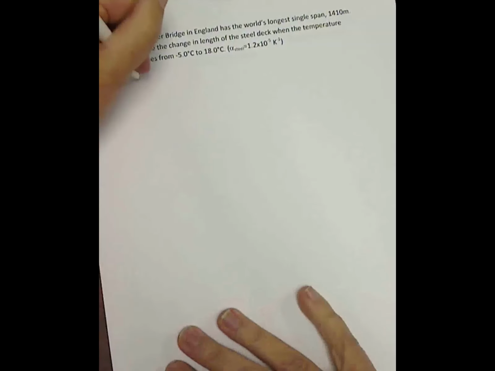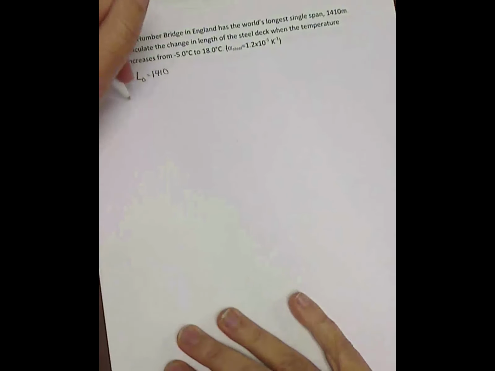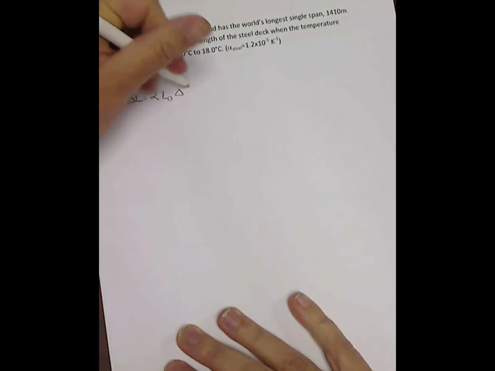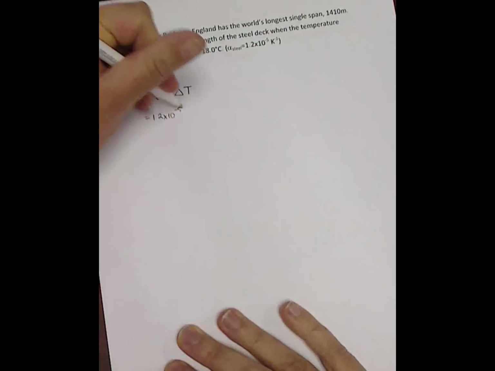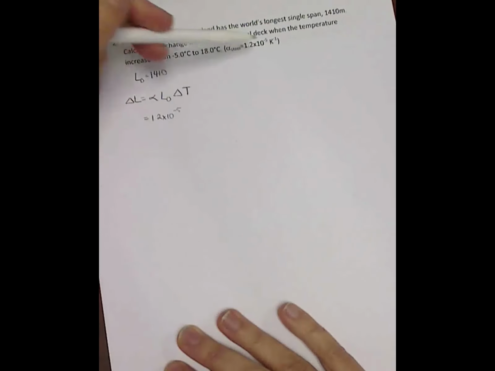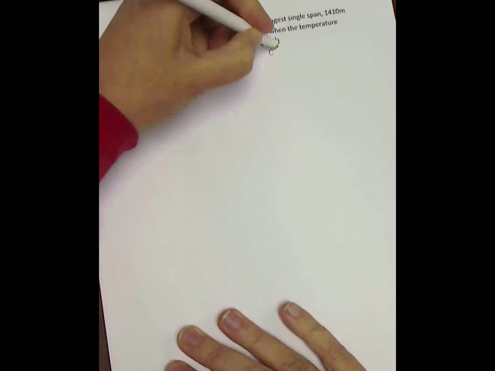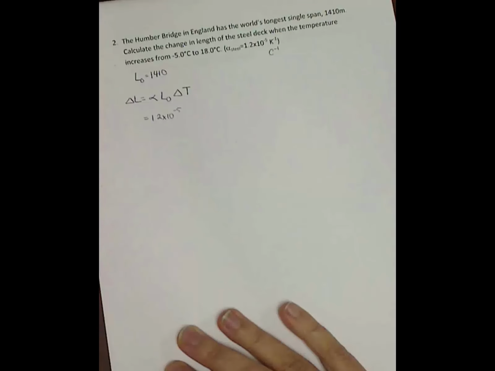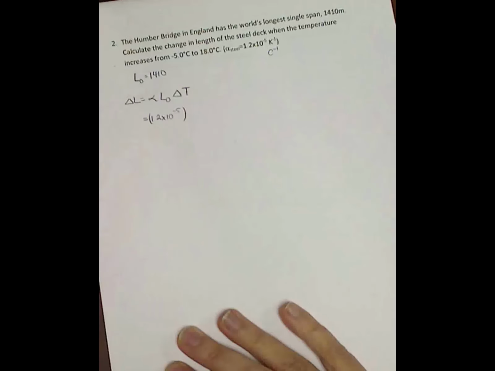All right, second problem involves linear expansion. We've got a bridge that's 1,410 meters long. That's the original length. Temperature changes from -5C to 18C, and we want to know the change in length. So the change in length is equal to alpha times L0 times delta T. That's our equation. Alpha is 1.2 times 10 to the -5 per degree Kelvin. Now, per degree Kelvin is the same as per degree C because one step in C is the same as one step in Kelvin. Okay, so I can just substitute that in directly.